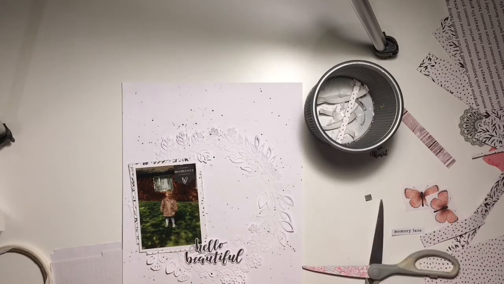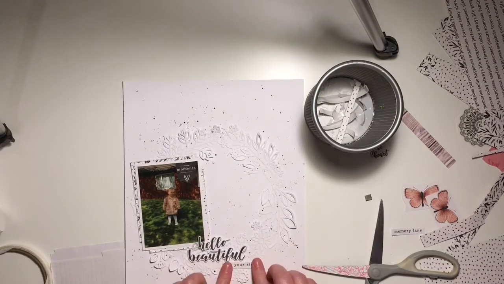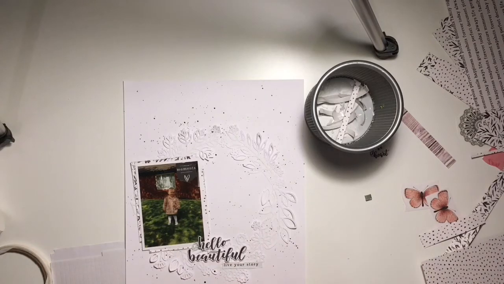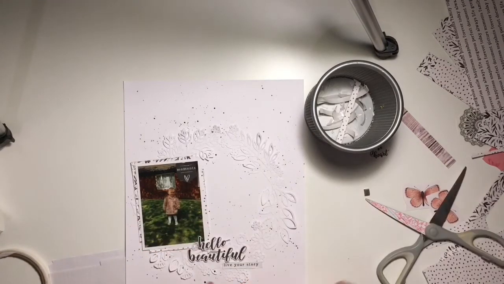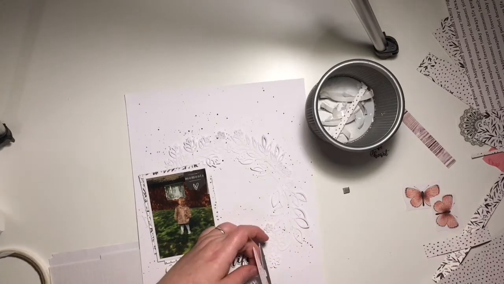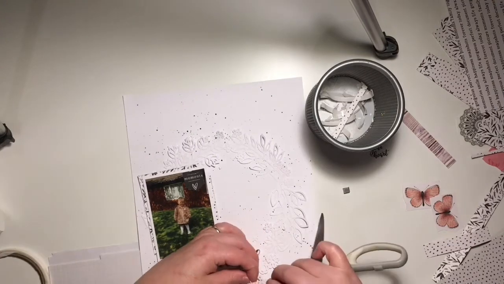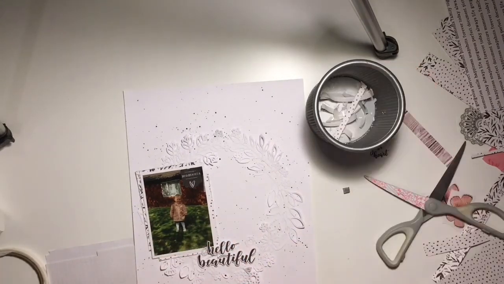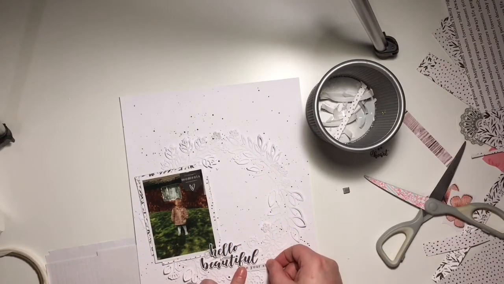Now I do have some of the title stickers left, but none of them really worked with the story that I'm scrapbooking today. Now, I had a look in my stash and I found some rub-ons that were from an old Mind the Scrap kit that I got a year or so ago.